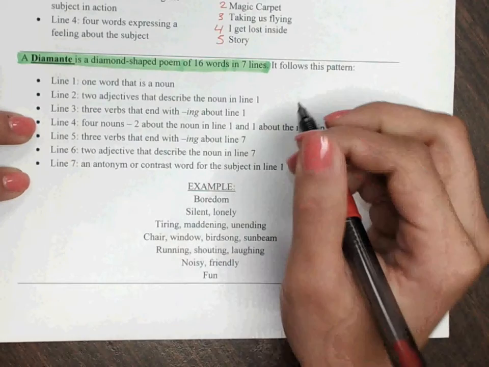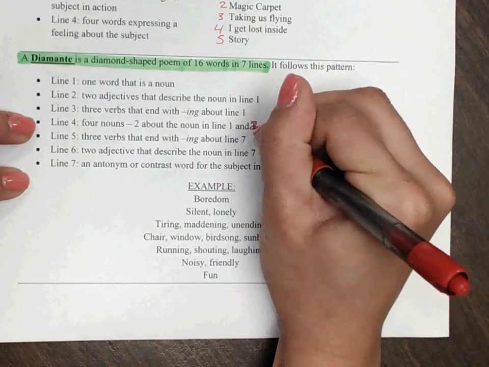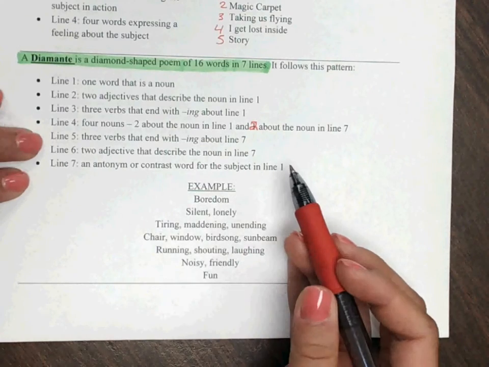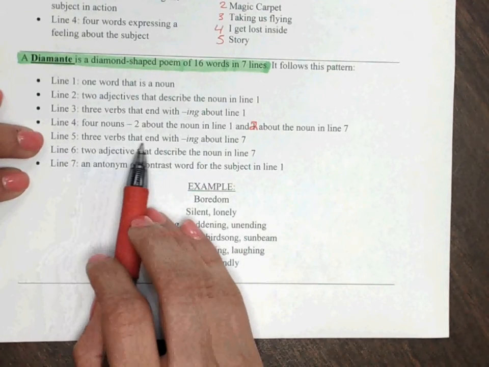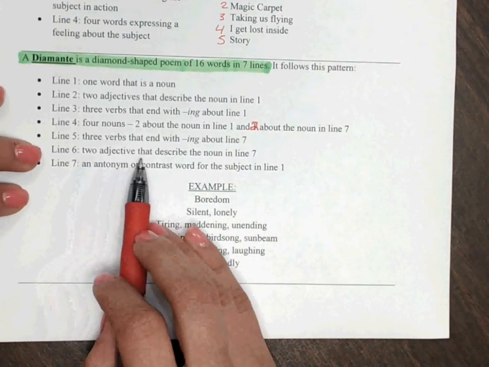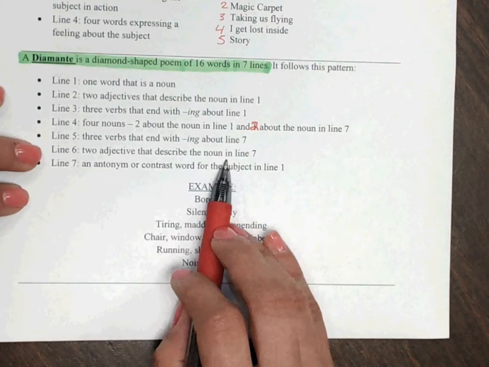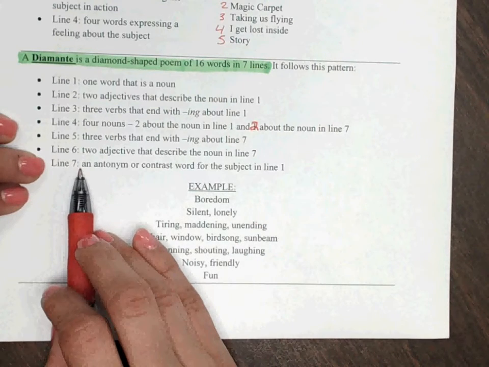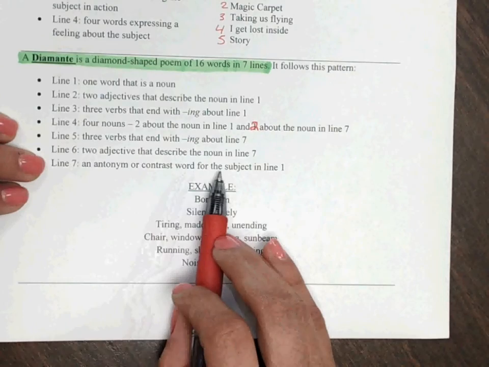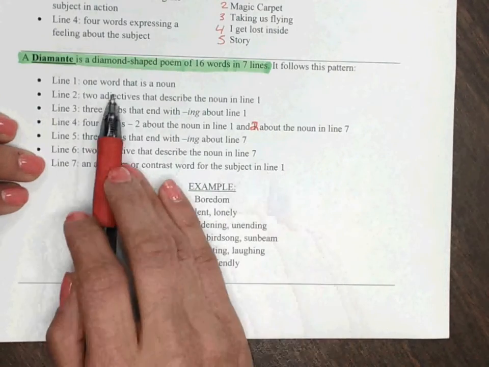and that should be 2, about the noun in line 7. Line 5 is 3 verbs that end with ing about line 7. Line 6, 2 adjectives that describe the noun in line 7. And last, line 7, an antonym, which means opposite or contrast word, for the subject in line 1.